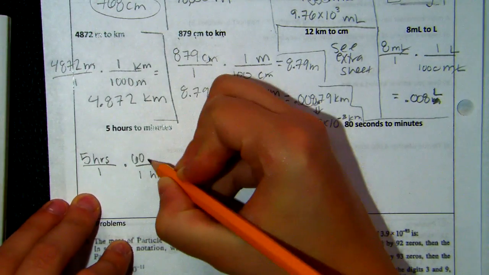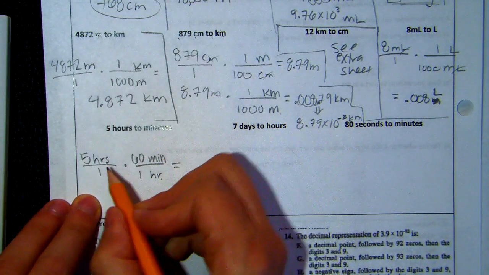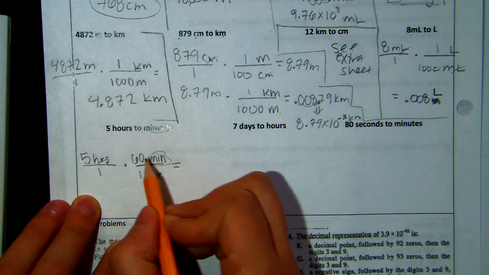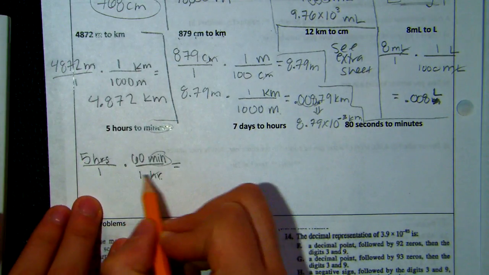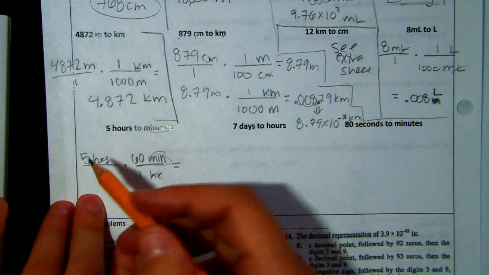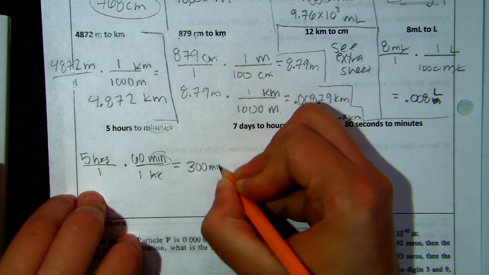There are 60 minutes. And that's it, right? We're going from hours to minutes. Our hours can cancel, so we're left with minutes. 5 times 60 divided by 1. Again, the ones don't really matter because it's just 1 times 1, but 5 times 60 is going to give us 300 minutes.